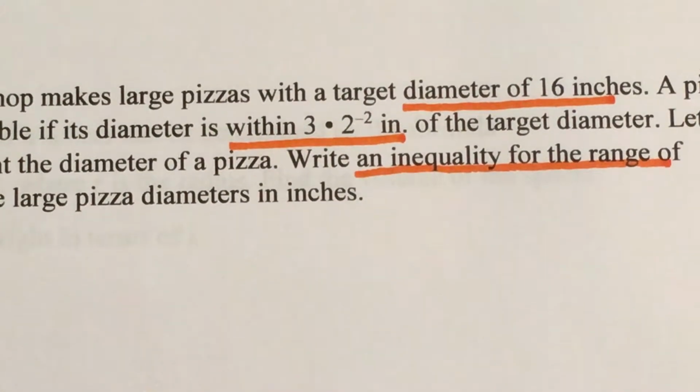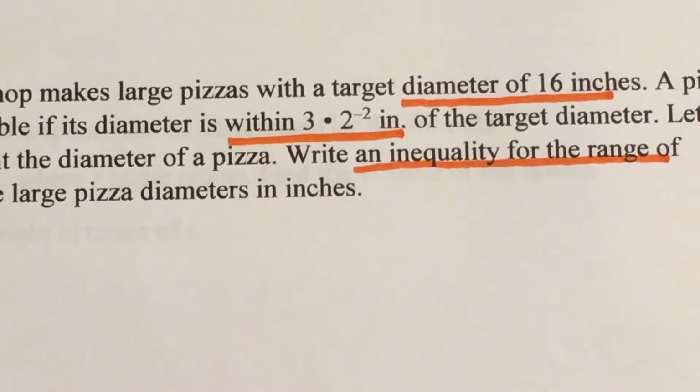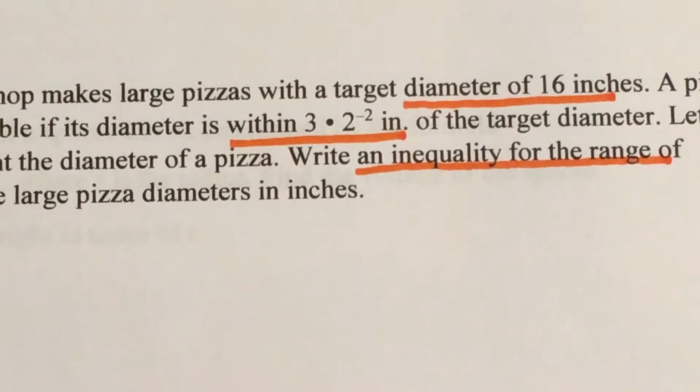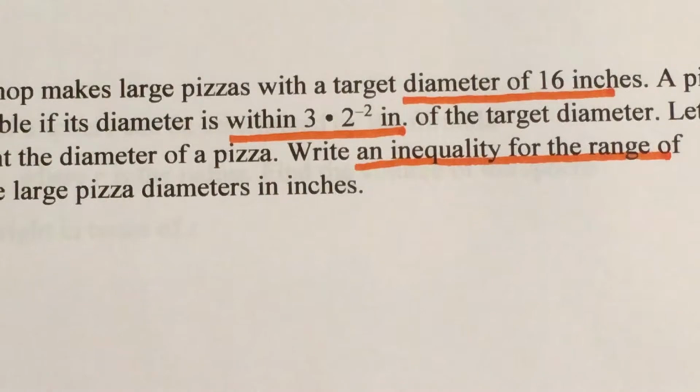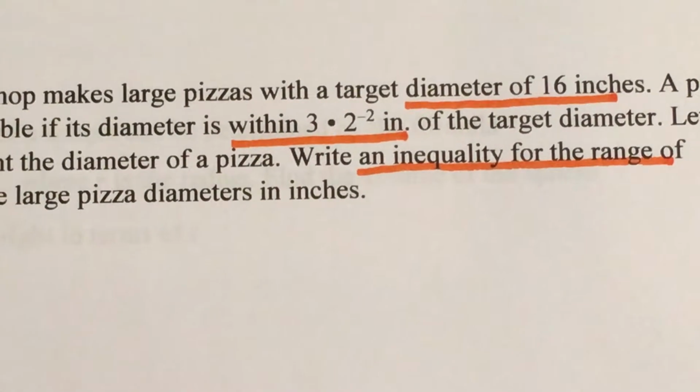All right, so let's look. So the pizza can be a little bit too big, but not too much, and a little bit too small, but not too much. So let's see how this goes.